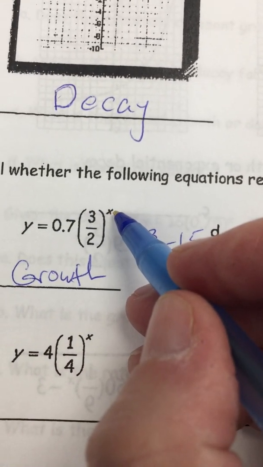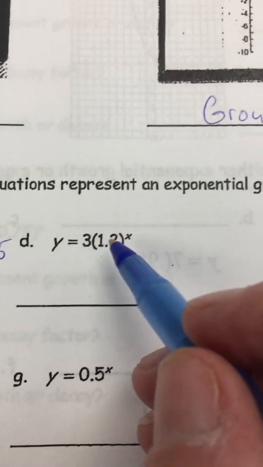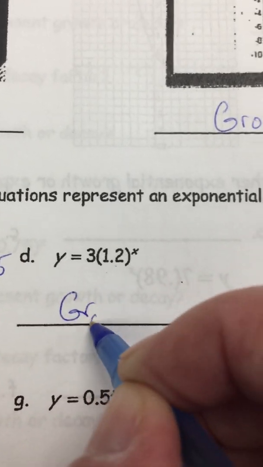So you need to be able to look at an equation. You know it's exponential because the x is the exponent. Over here, it's exponential because x is the exponent. Here's my growth or decay factor. Is it bigger than 1? Yes, so this is growth. We're just picking out if it's growing or decaying.